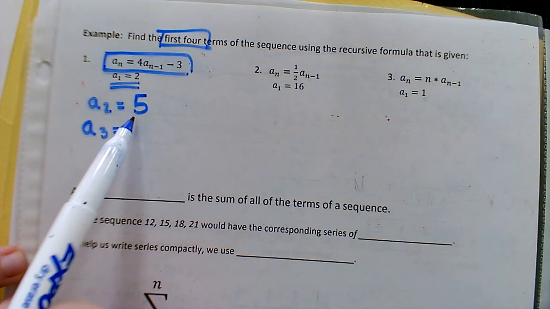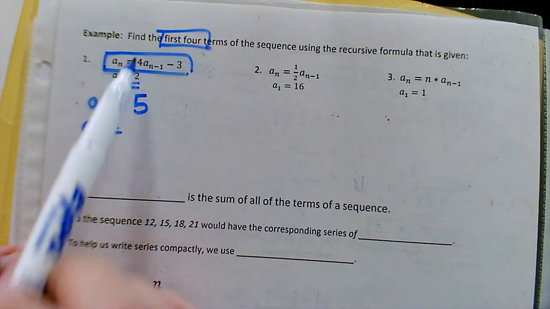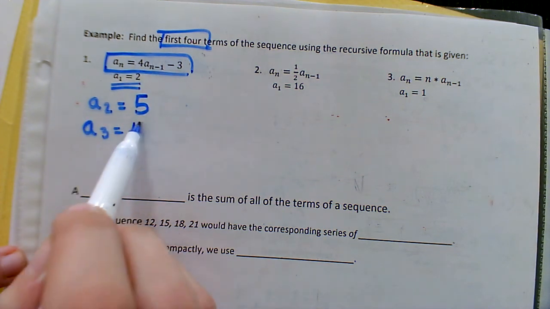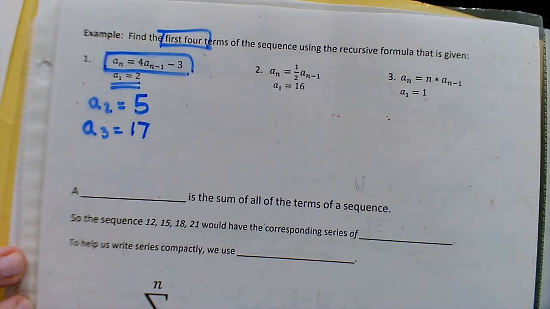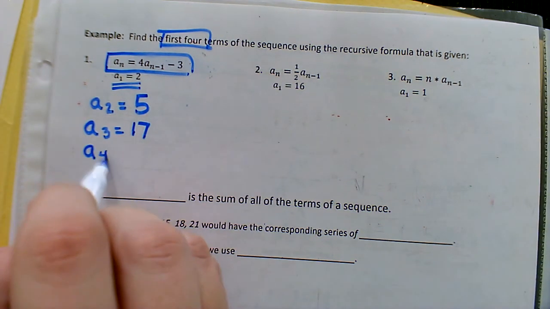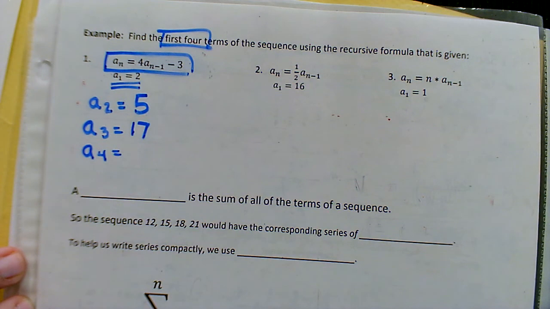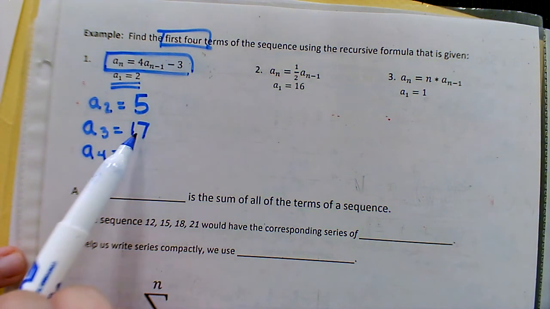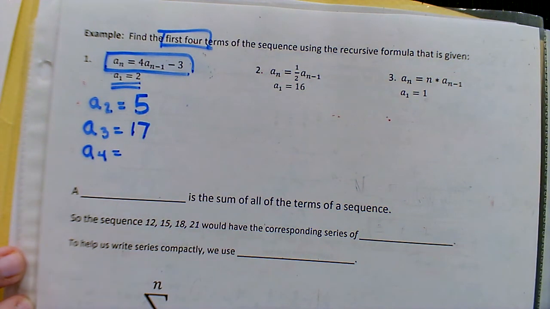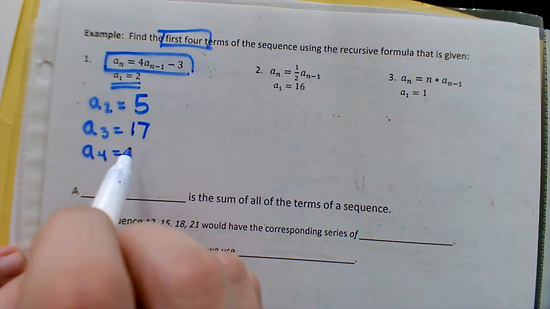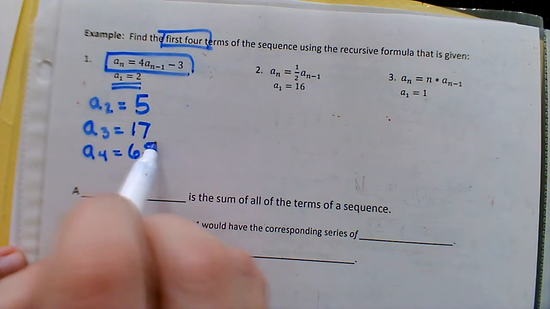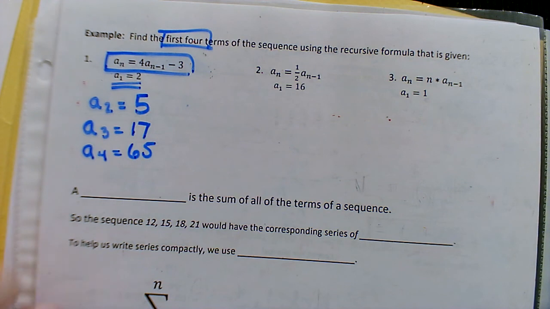And we just listed the second term as 5. So 4 times 5 minus 3, we would have 17. And the fourth term, we would need 4 times 17 minus 3, which I think would be 65.